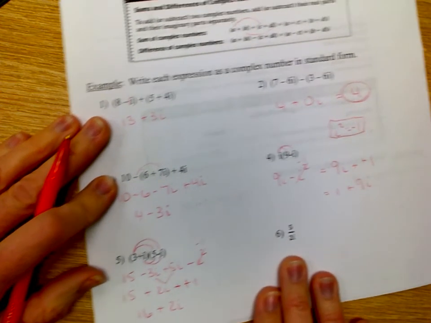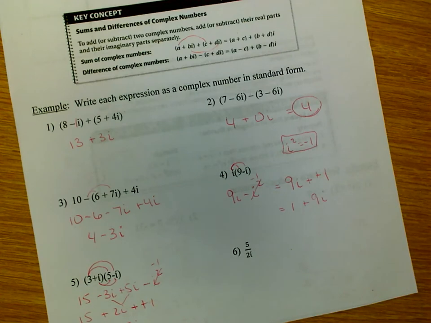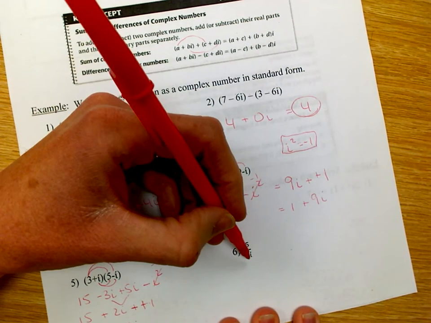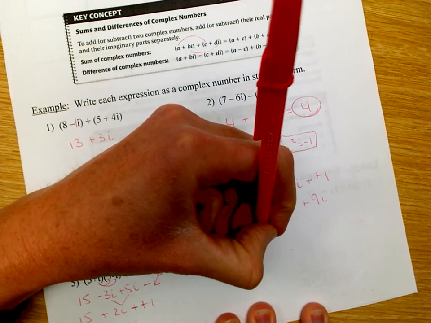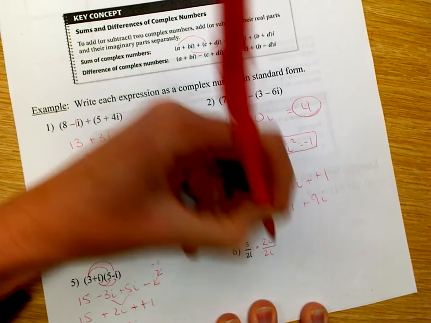Now, if you have a problem like number 6, where you have an i in the denominator, this is the same thing as having a square root in the denominator. You would have to rationalize it. So for example, on this problem, because we have a 2i in the bottom, to rationalize it, we are going to multiply the top and bottom by 2i.